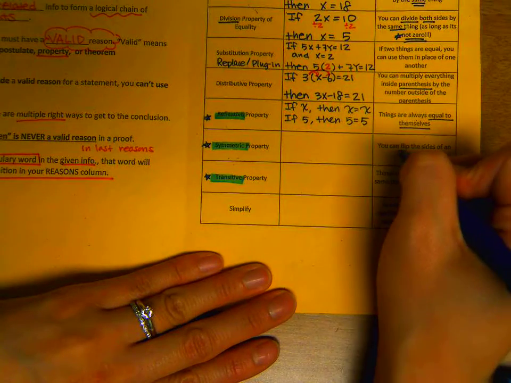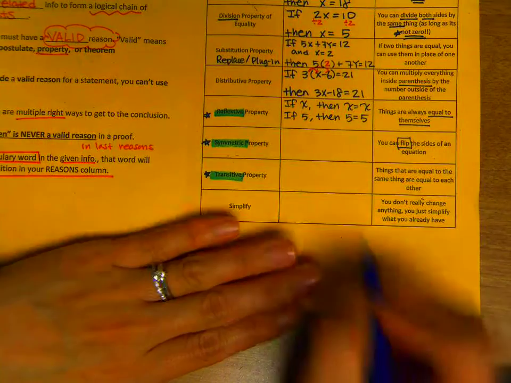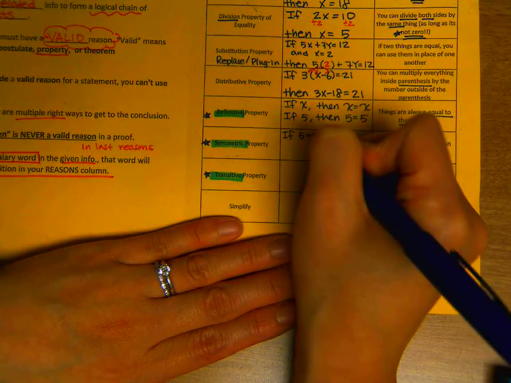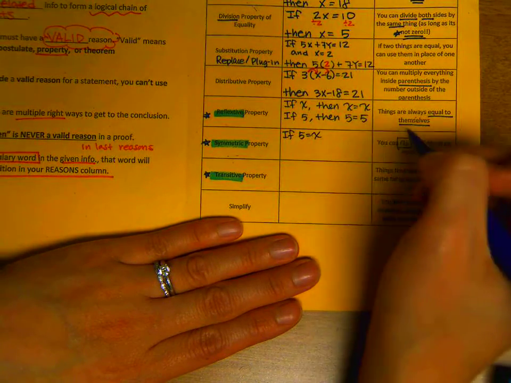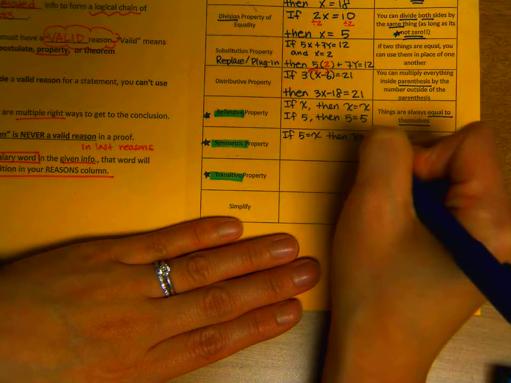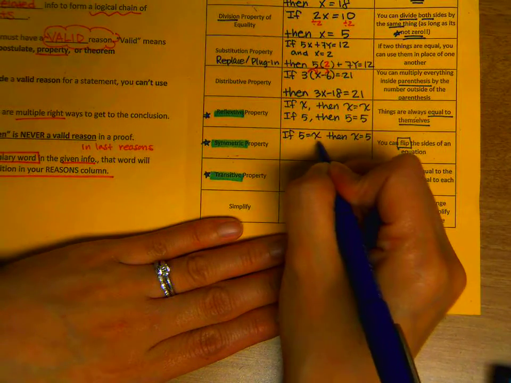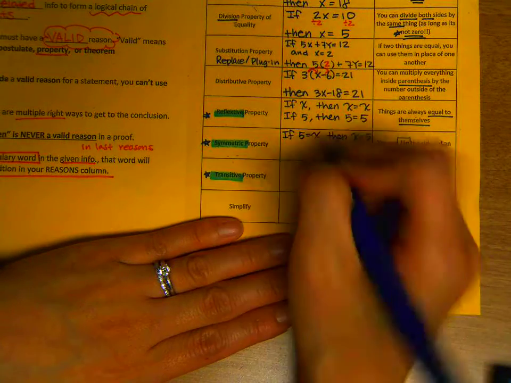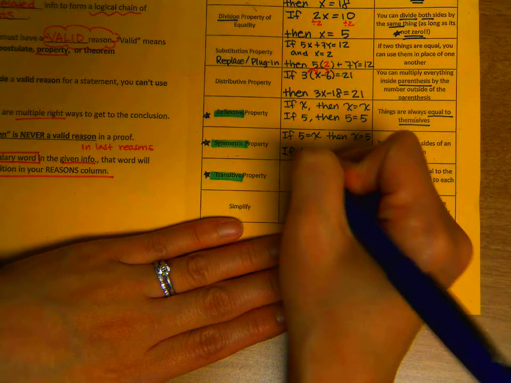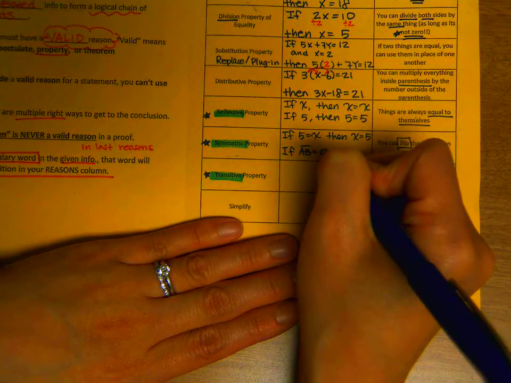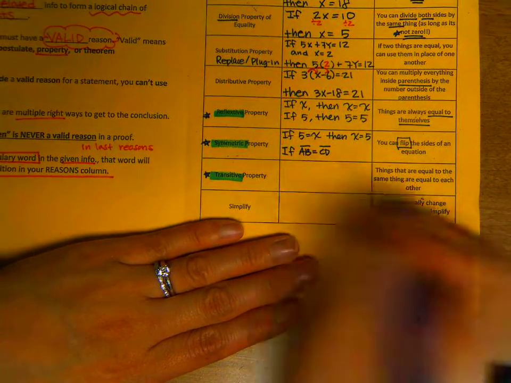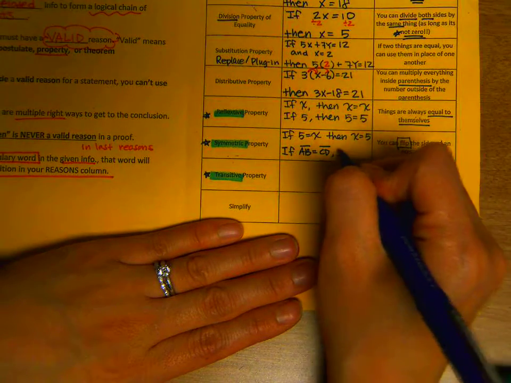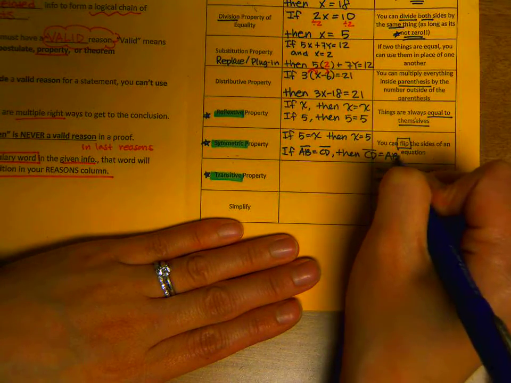Symmetric property means you flip sides of the equation. For example, 5 is equal to x is the same as x equal to 5. So we just flip the 5 and x. This is called symmetric. Now, if we apply it to segments, if AB is equal to CD, using symmetric, then I can flip these two, then CD is equal to AB.